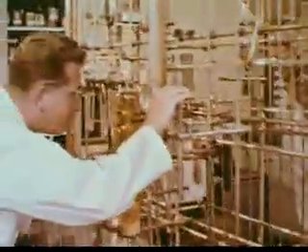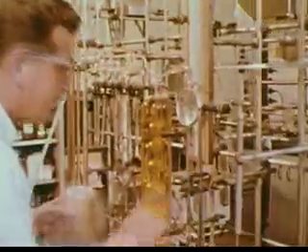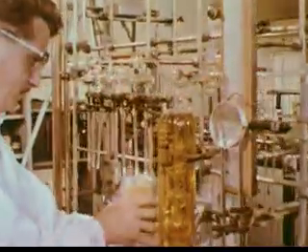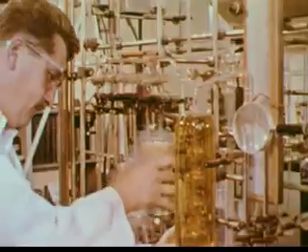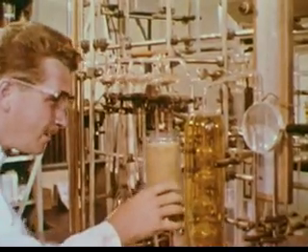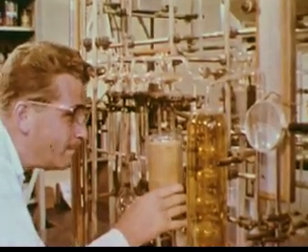Modern chemists are still seeking a better understanding of catalysis. There are still many processes for which catalysts have not been found. Indeed, catalysis is one of the major areas of current research.